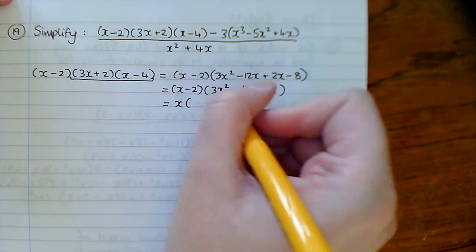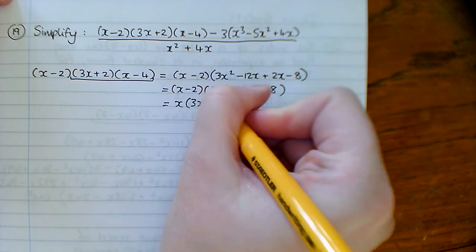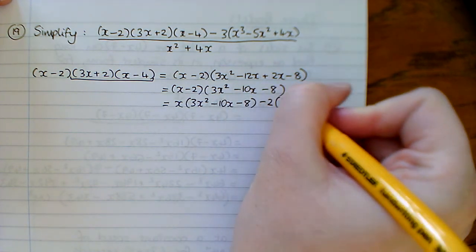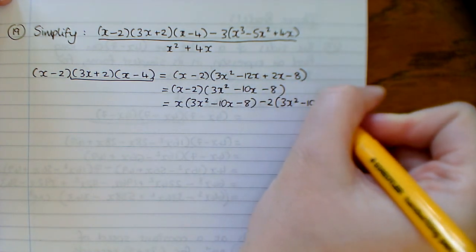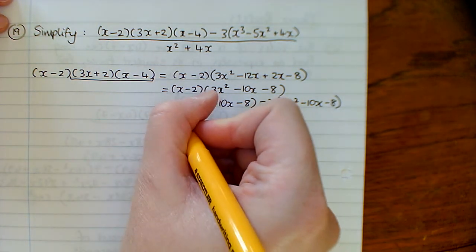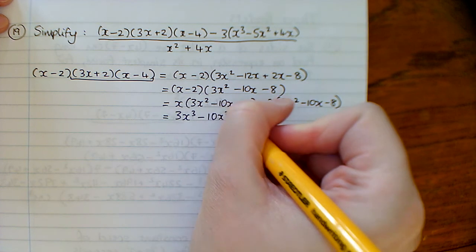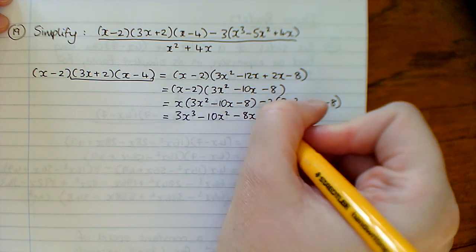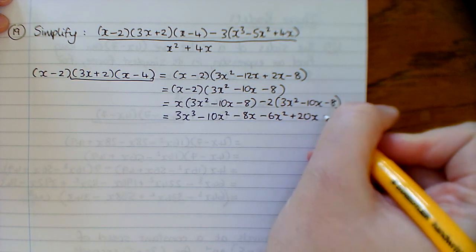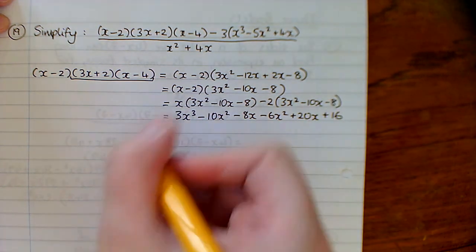So then I'm going to multiply that quadratic that we've got by x and then by minus 2. So when I multiply that out, I get 3x cubed minus 10x squared minus 8x minus 6x squared plus 20x plus 16.